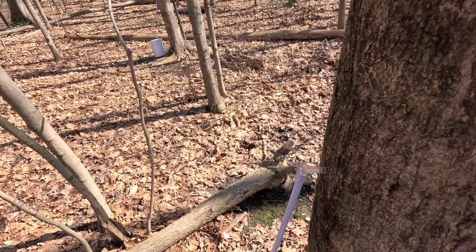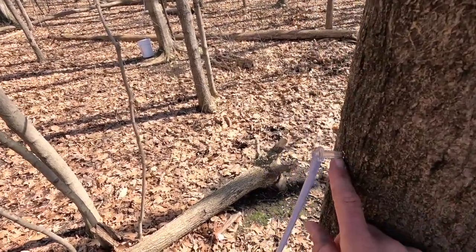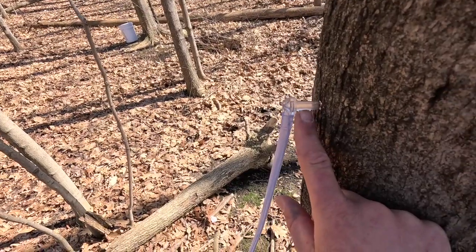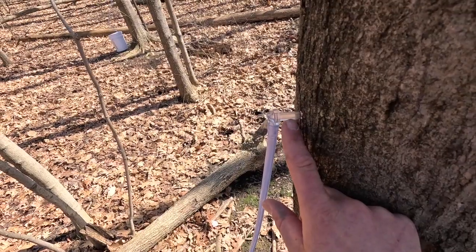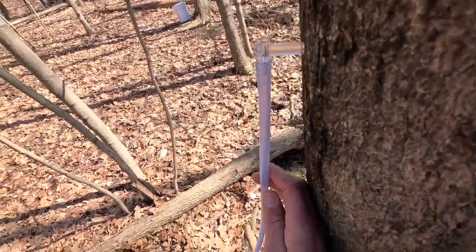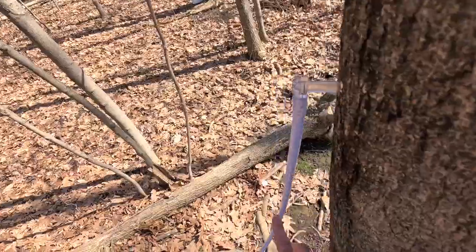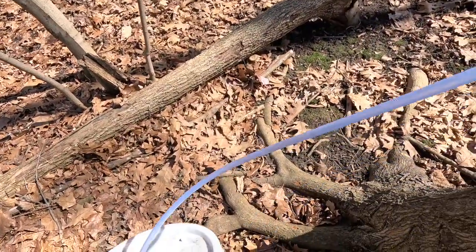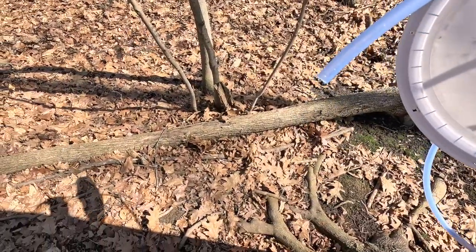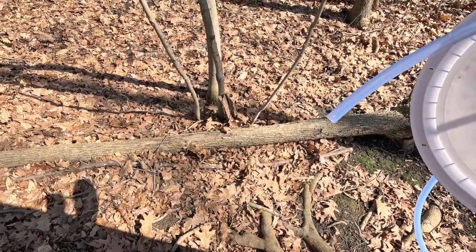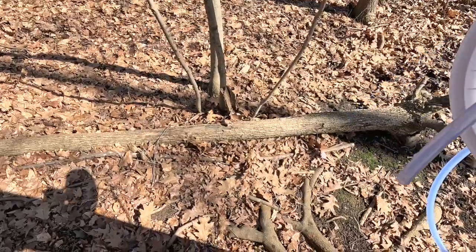We have a regular spout with a check valve. That's this one. Basically there's a little ball in there, and when the pressure's coming out from the tree, the ball will go out and it allows the sap to come down. So it's hard to see with this one, but the sap is actually traveling down right now into our bucket. There's a little drop coming.